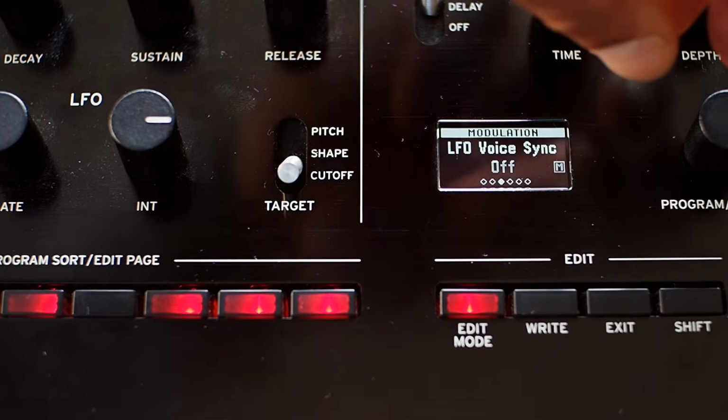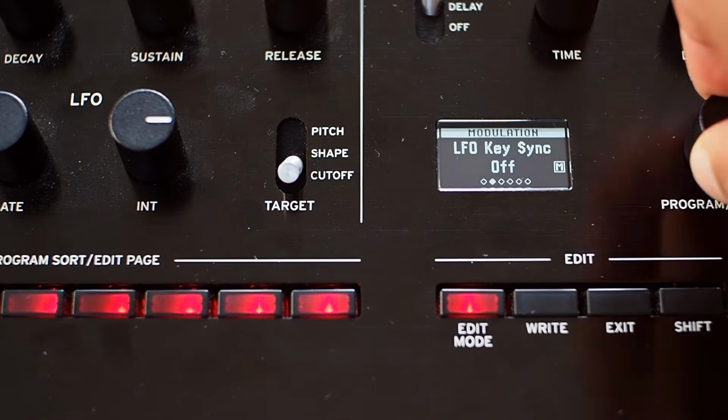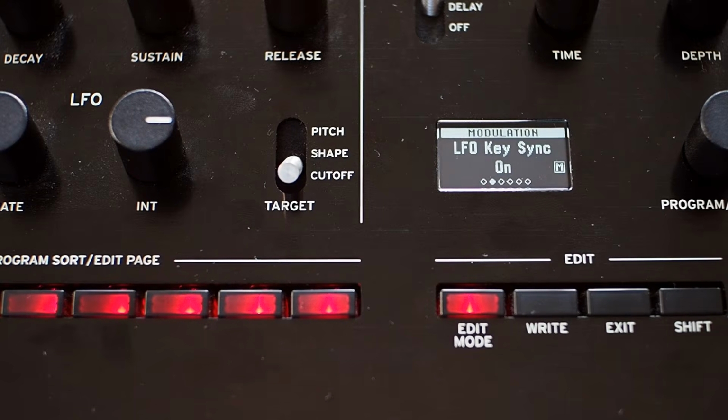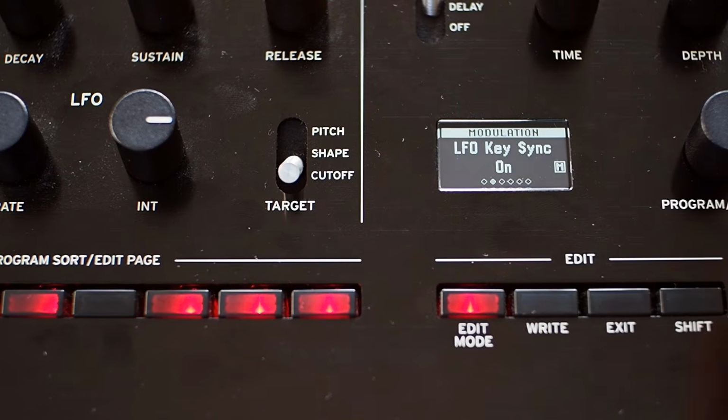And now I will start the triggering process again instead. So I will do key sync on, and I will use my 8 fingers to trigger 8 different start points for the LFOs. Okay, and now I turn key sync off.